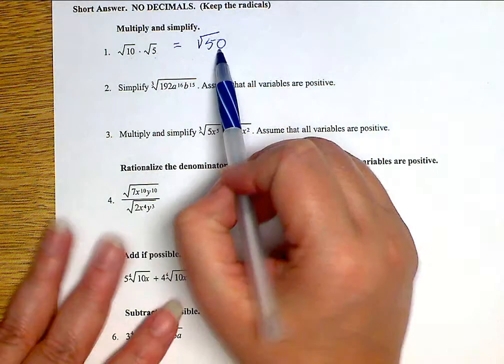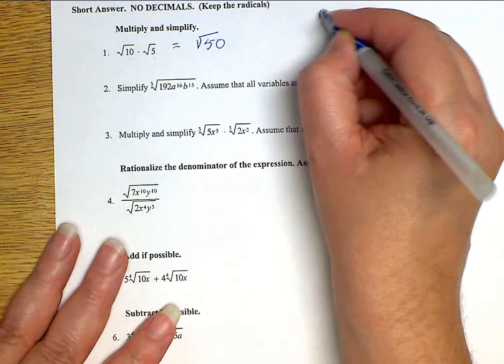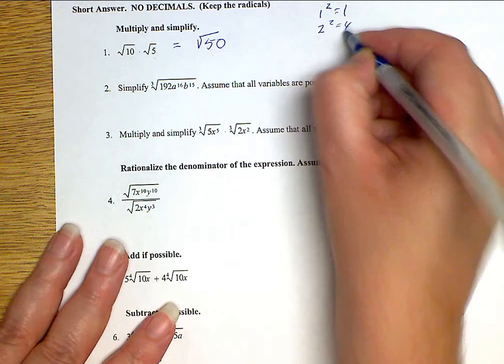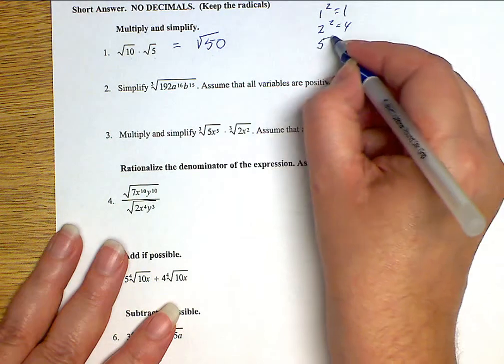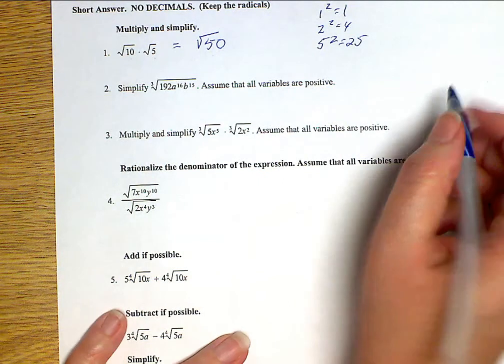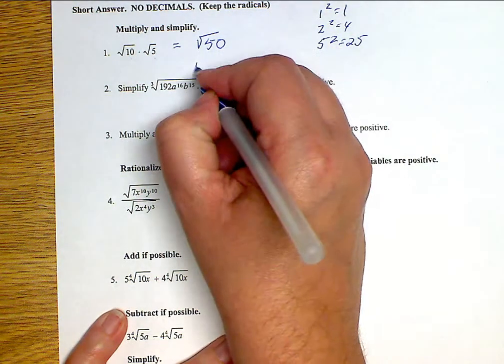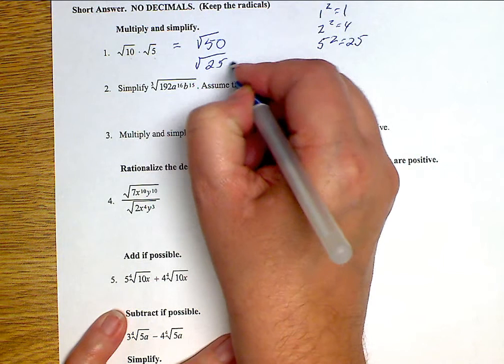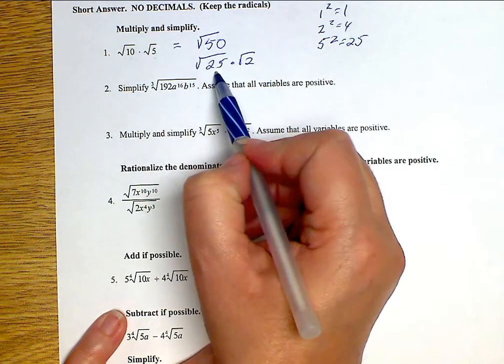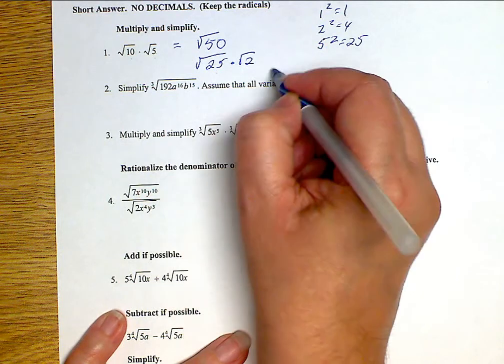If you don't remember your perfect squares, you're looking at 1 squared is 1, 2 squared is 4, and yes, 5 squared is 25. So we have the square root of 25 times the square root of 2. Square root of 25 is 5, so the answer is 5 square roots of 2.